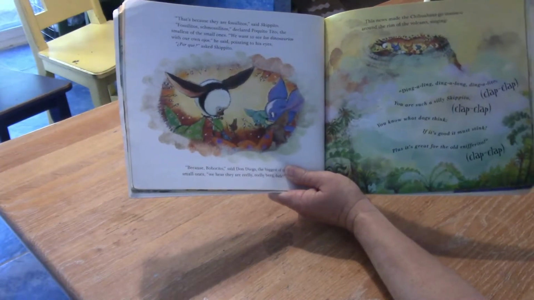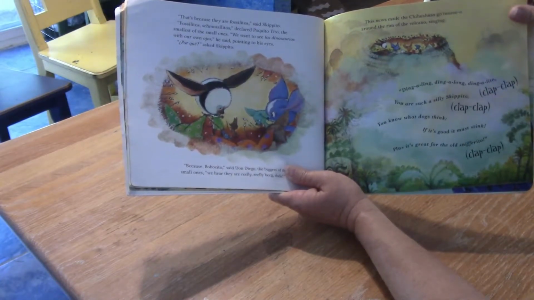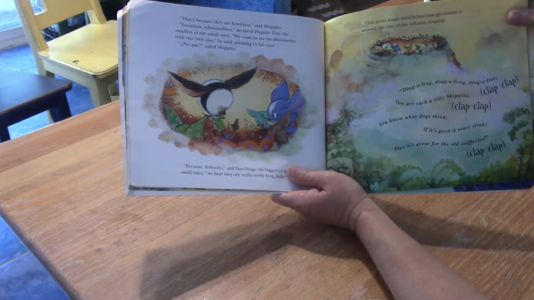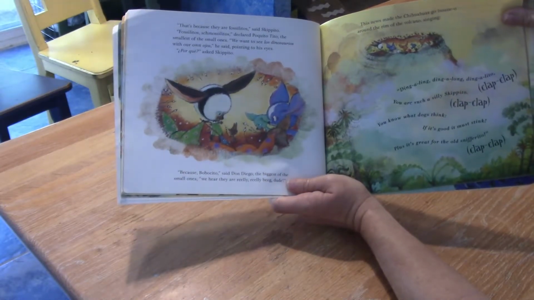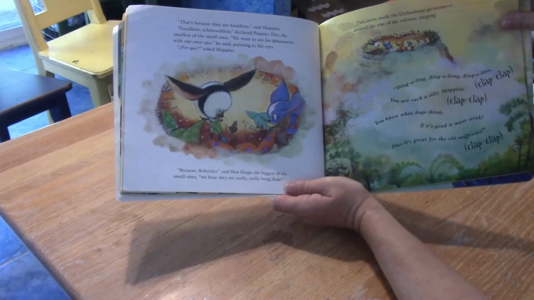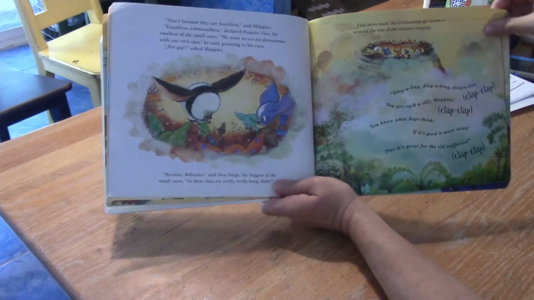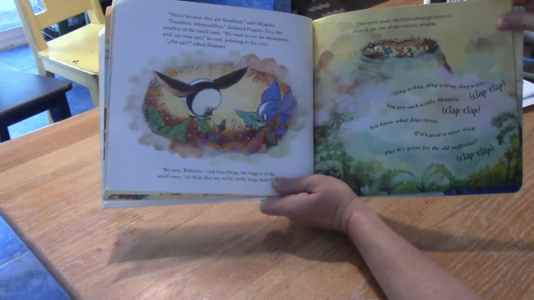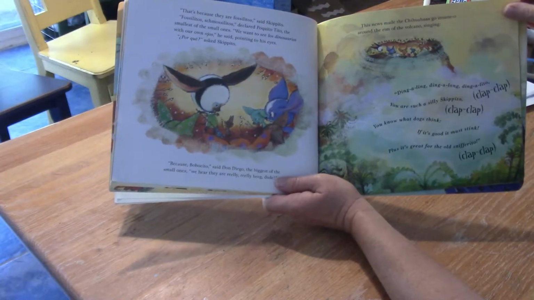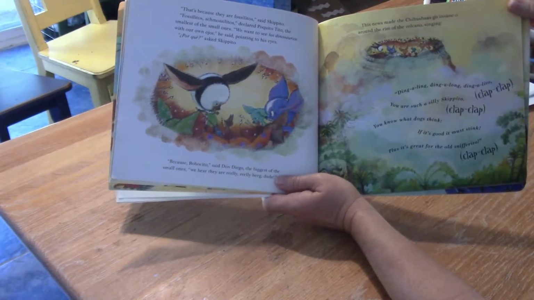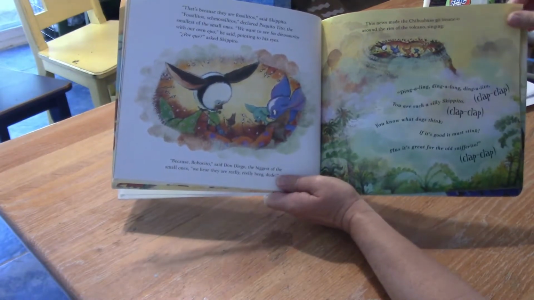"That's because they're fasalitos," said Skippito. "Fasalitos schmasalitos," declared Poquito Tito, the smallest of the small ones. "We want to see los dinosaurios with our own ojos," he said, pointing to his eyes. "Por qué?" asked Skippito. "Because, Babosito," said Don Diego, the biggest of the small ones, "we hear they're really, really big, dude." This news made the Chihuahuas go insano around the rim of the volcano, singing, "Ding-a-ling, ding-a-long, ding-a-lito, you're such a silly Skippito." You know what dogs think. If it's good, it must stink. Plus, it's good for the old snifferito.